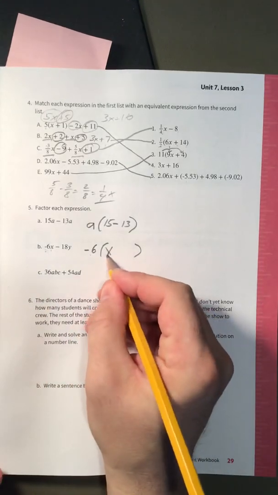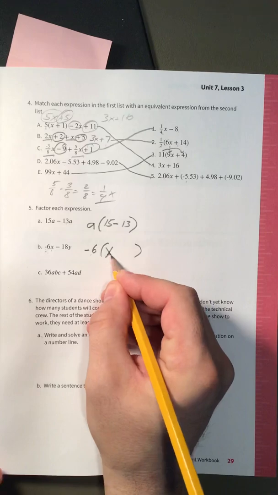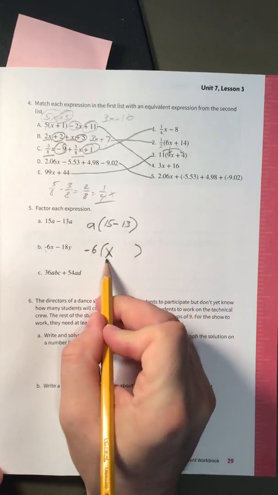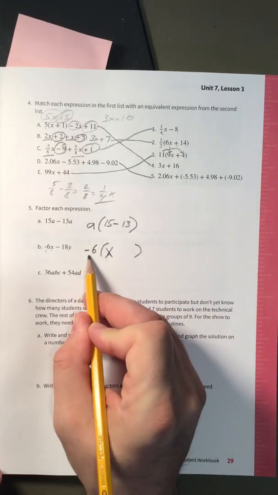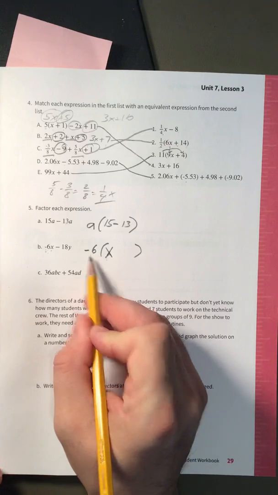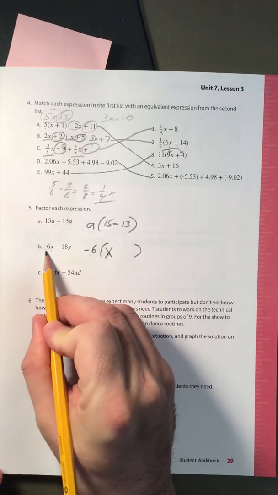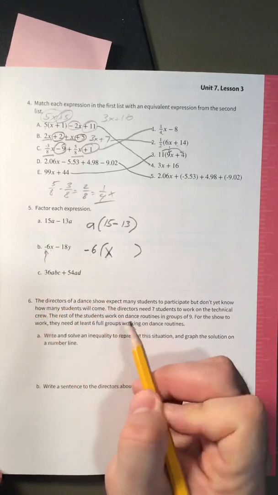And that would simply be a positive x. Most of the time you want the x term to be positive. That's why I decided to take a negative 6 out. And x could not be negative here because, remember, two negatives would have made it a positive. And I see the negative sign there.